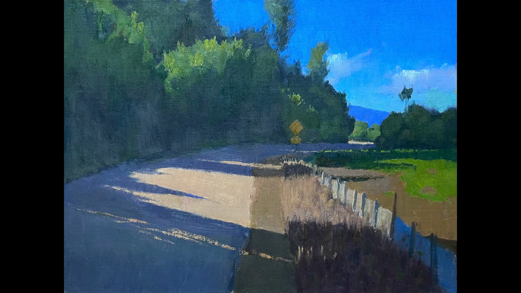You can see it in terms of what the drawing was and what the photograph was, what the structure was, and how it all comes together using that underlying compositional structure to pull it all together. I hope you found that helpful.